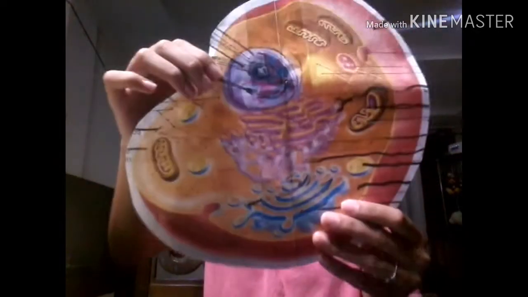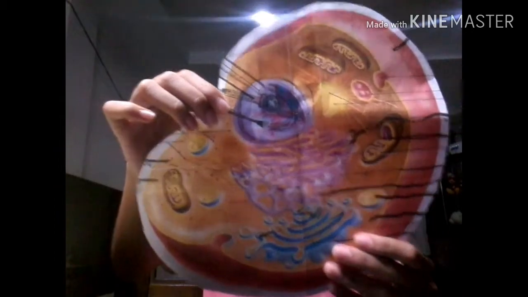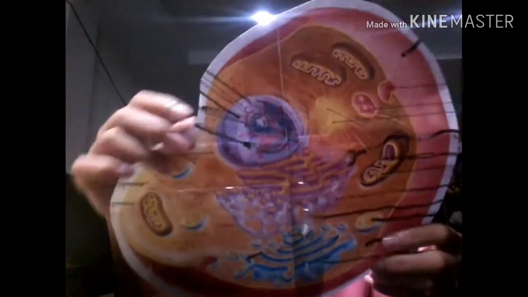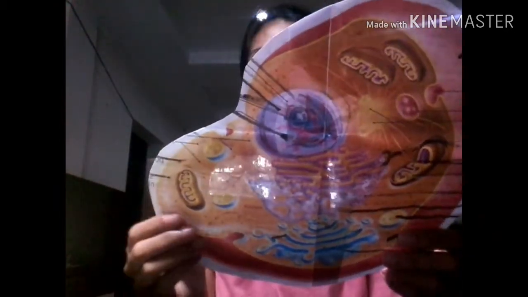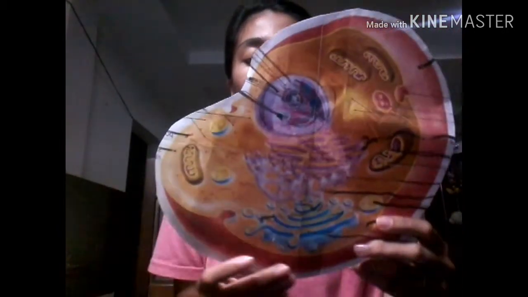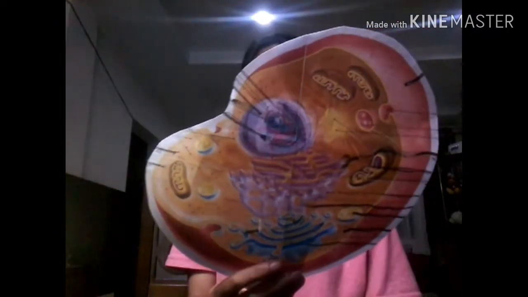So another part is the nucleus. The nucleus is this violet circle. The nucleus is the main organelle of a cell. It is a double membrane structure with all the genetic information. It is called the brain of the cell.